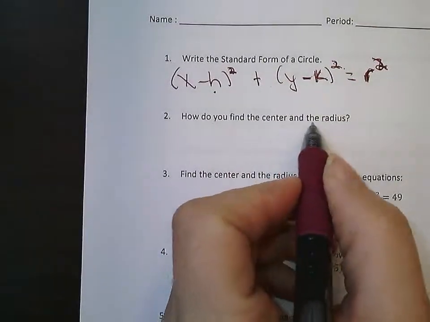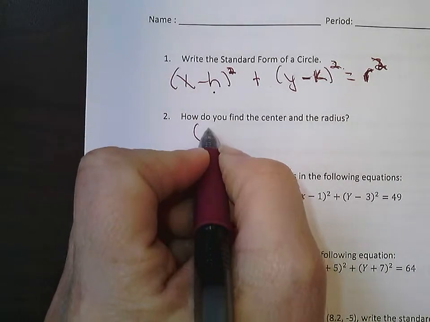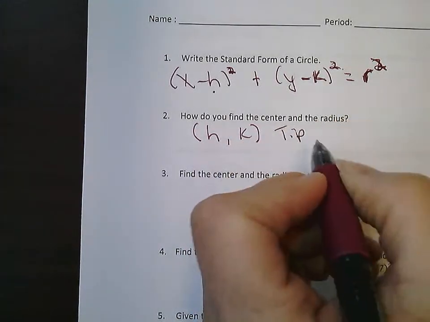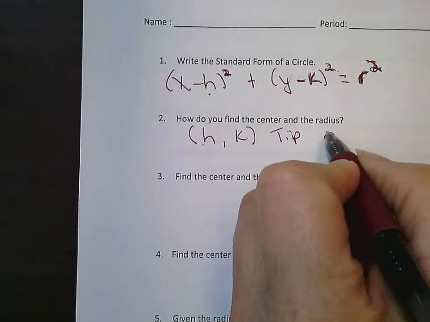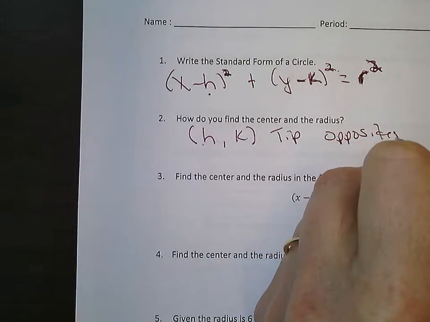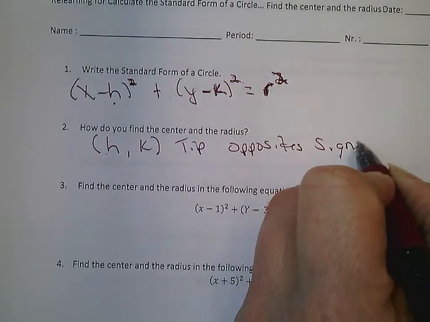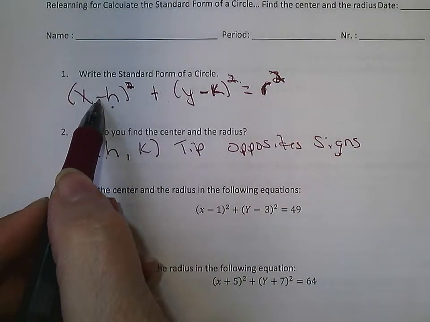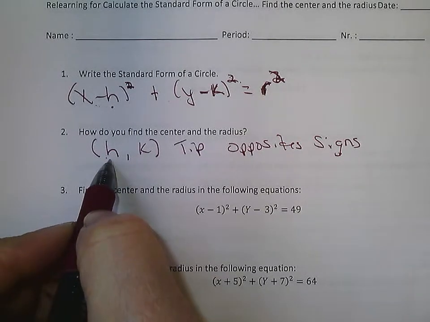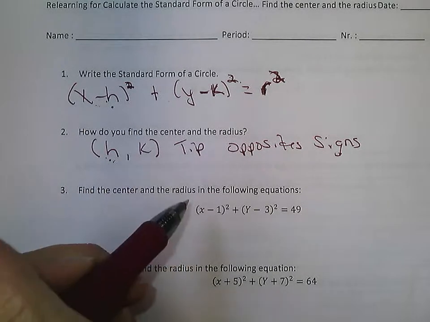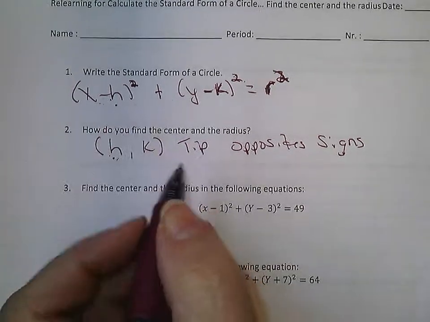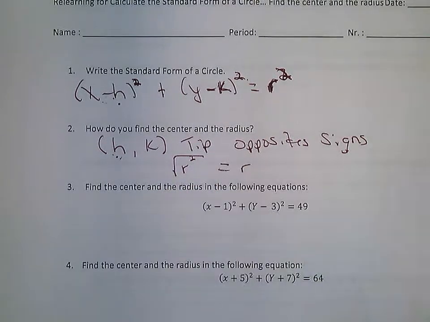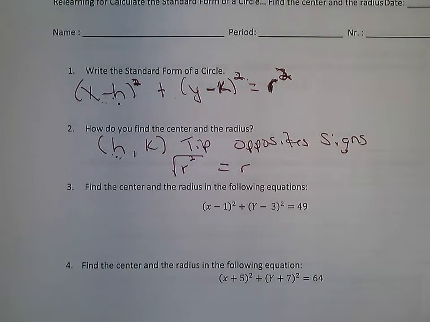So how do you find the center and the radius? The center is the values h and k. The tip I'm going to give you is that the h and k are the opposite signs of what is in this equation. So this looks like a negative h, but we're going to have a positive h. Whatever the number is being subtracted is our value for h and k. Our radius squared means that we have to take the square root of it to get the radius.